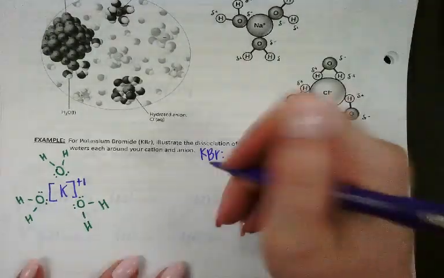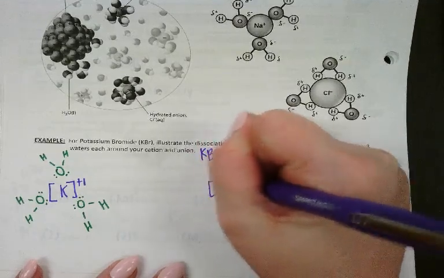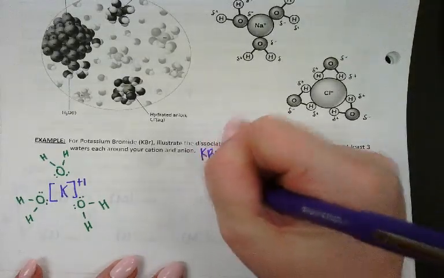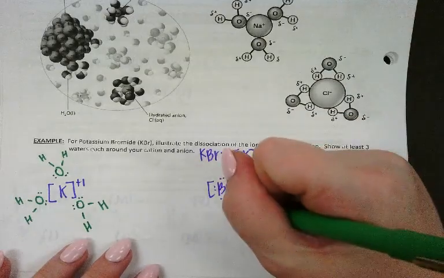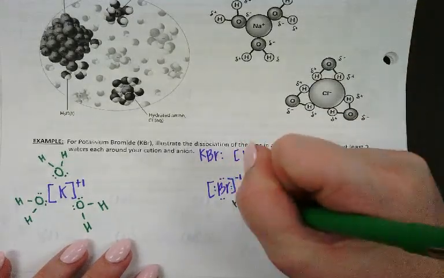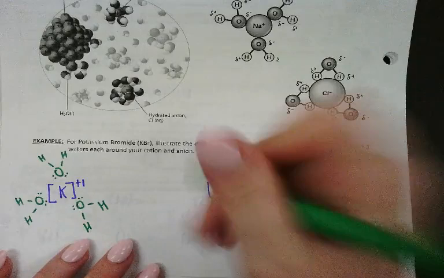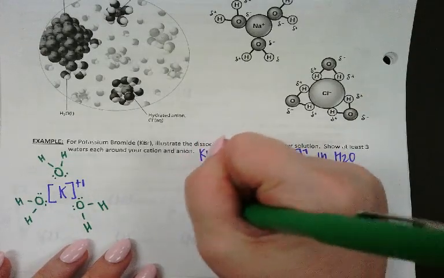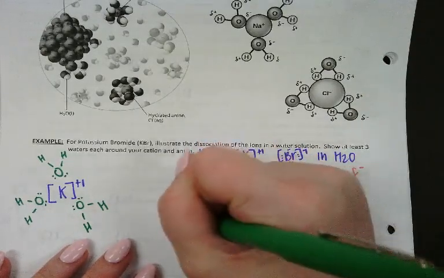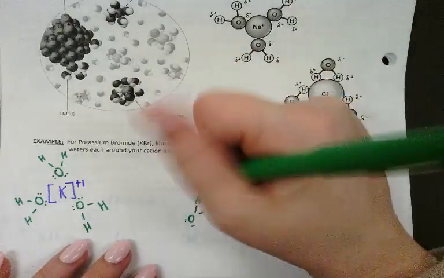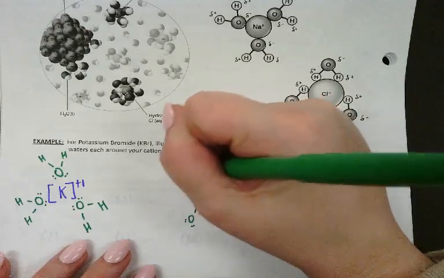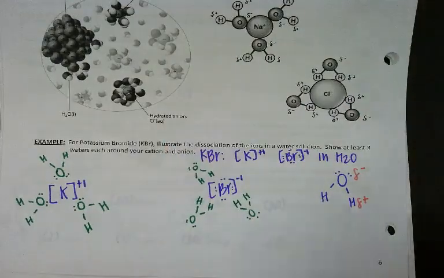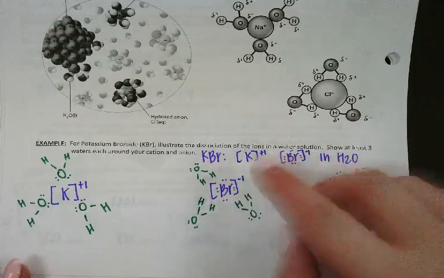Now when I show my anion, what is going to be closest to it? The hydrogens. Now obviously I would have put this one more center, but I ran out of room.